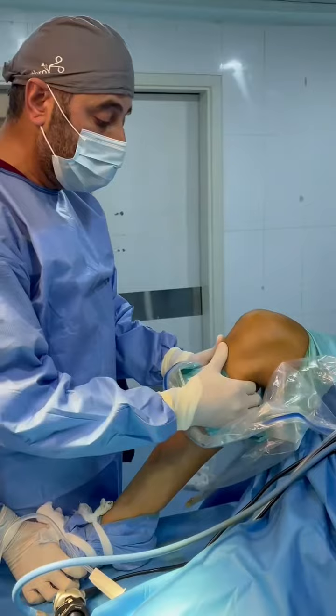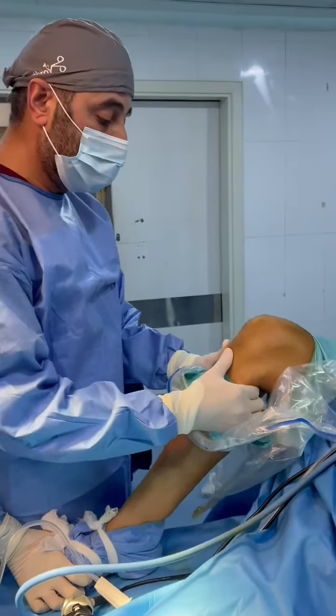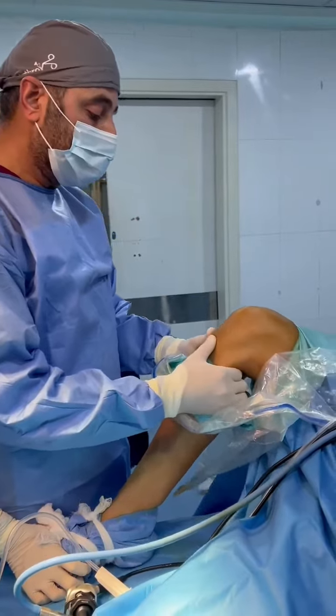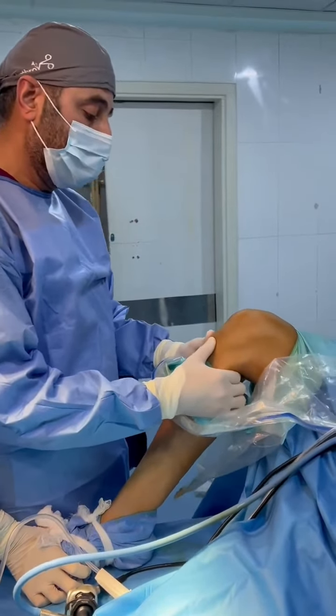So you can see this anterior drawer is positive. Anterior drawer is positive. So this is an unstable right knee. Now we are going to reconstruct it.